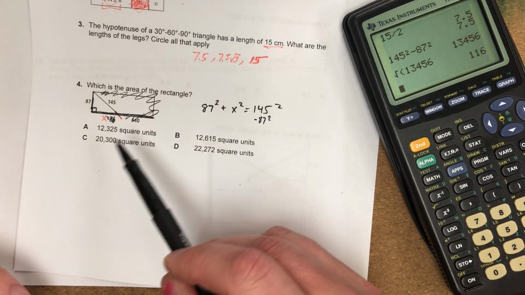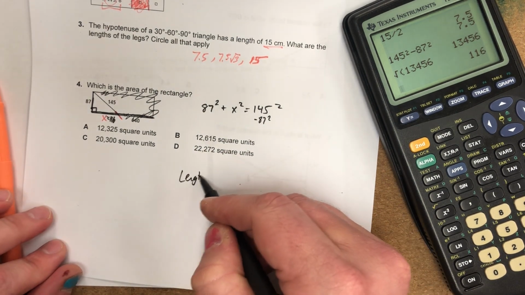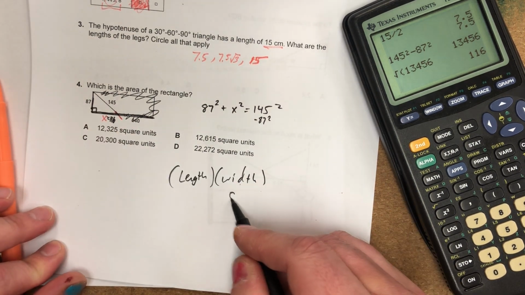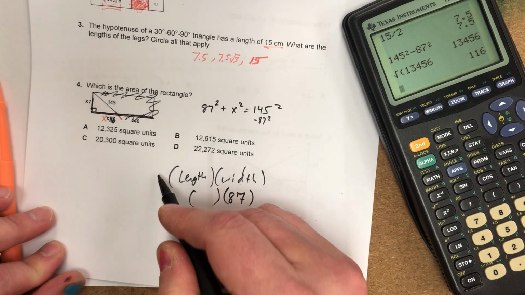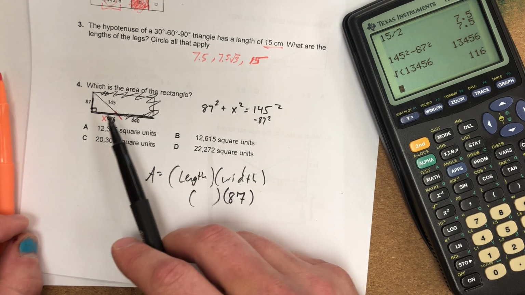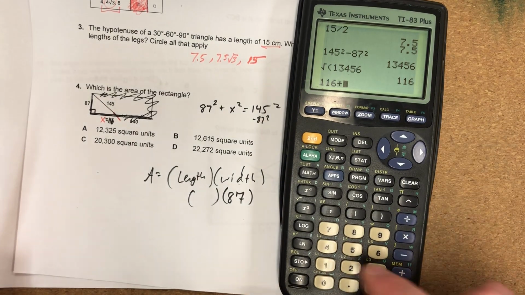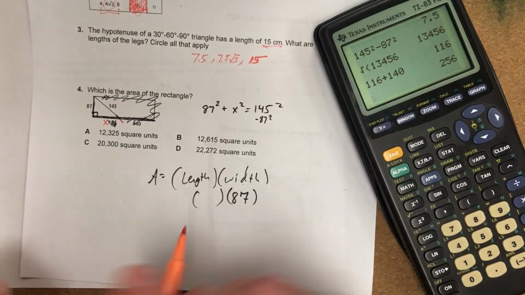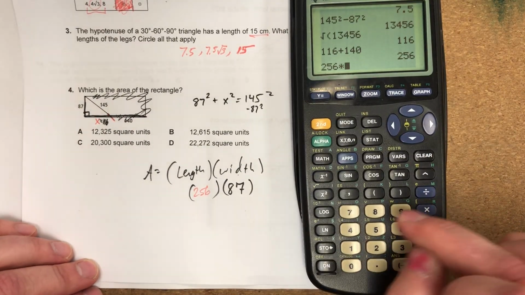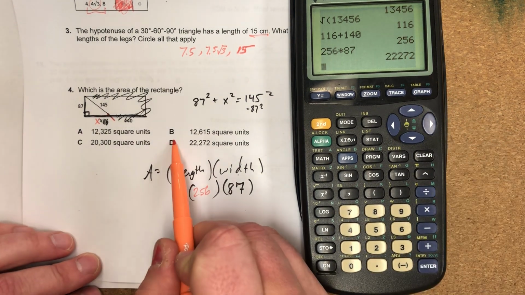Don't be fooled. That's not the answer. Notice how it's not here. In this, it says what's the area. So now I'll have to do length times width. Well, I could say the width is 87. What's the length? The length is not 116, it's not 140, it's those two together, 256. So 256 times 87 is 22272. All right, there we go.